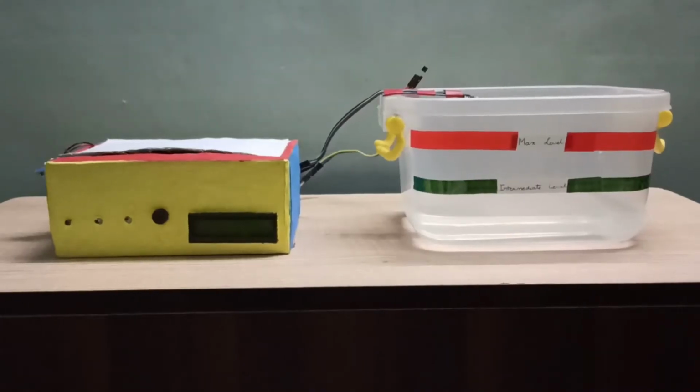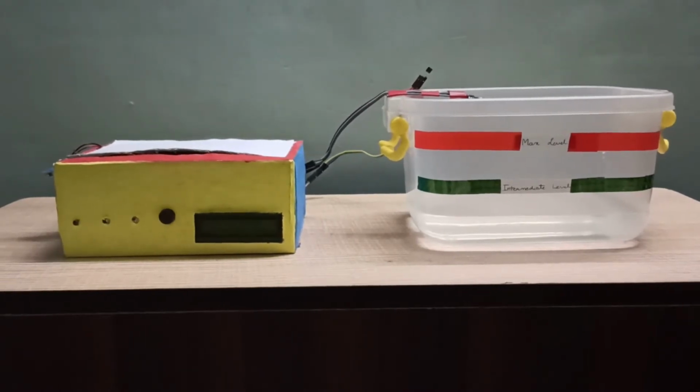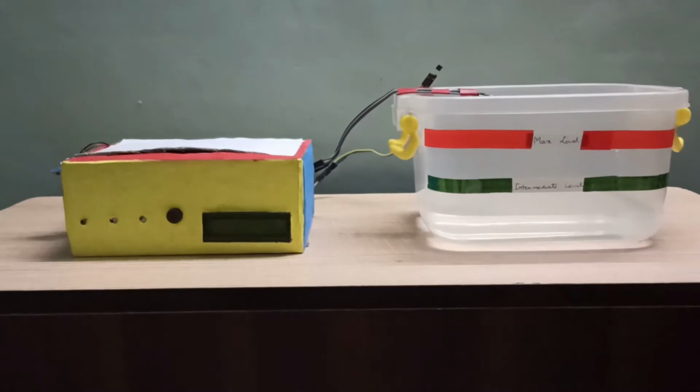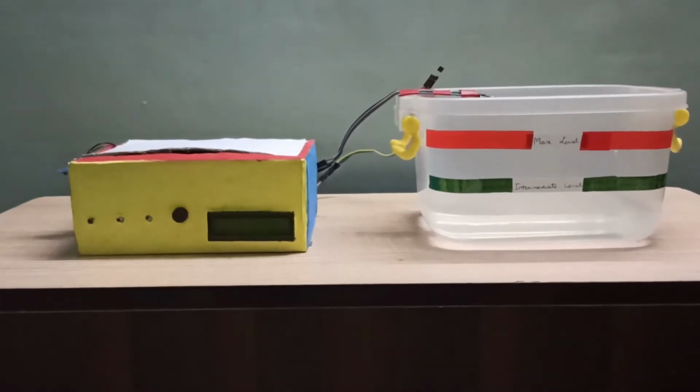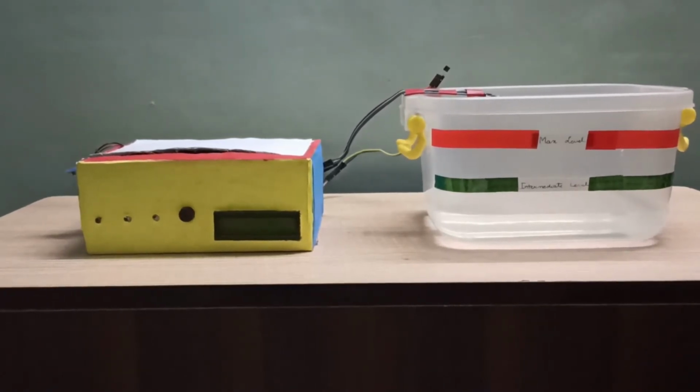Hello guys, my name is Vaibhav and welcome to the project IoT based flood monitoring and alerting system. As you know, floods have caused a major problem in our lives. It causes a lot of destruction and disaster in the environment.